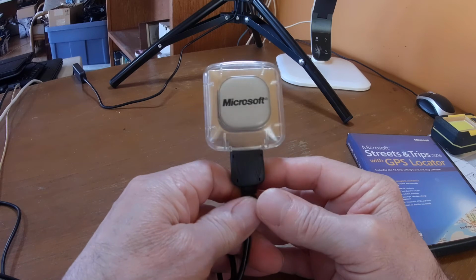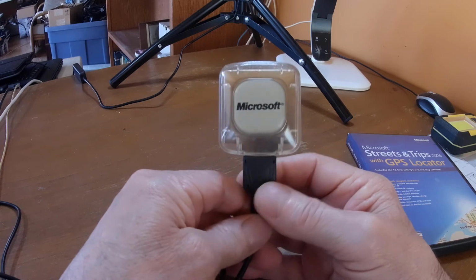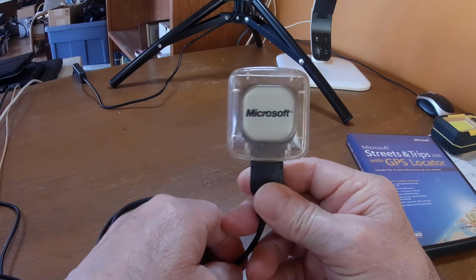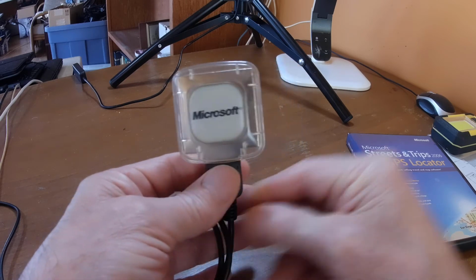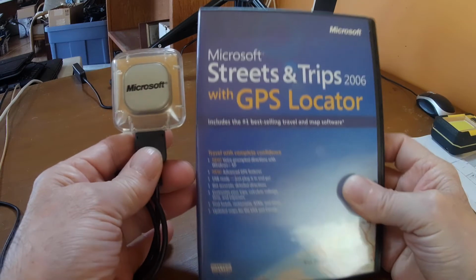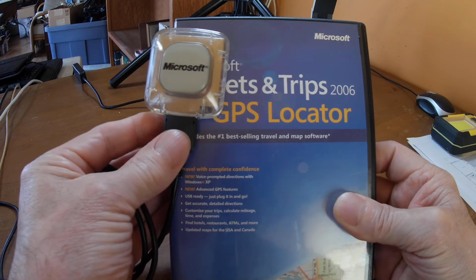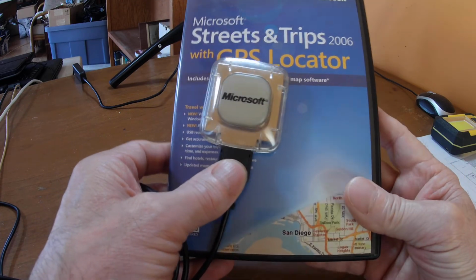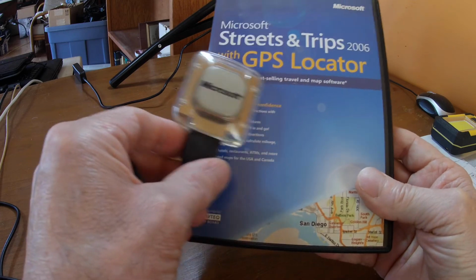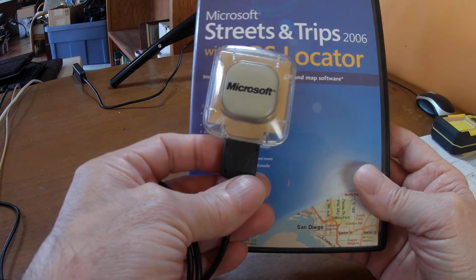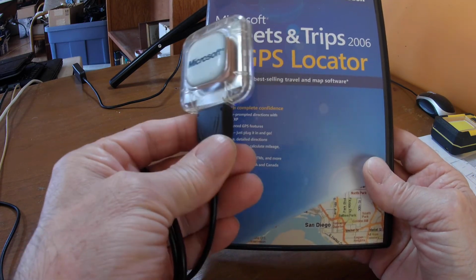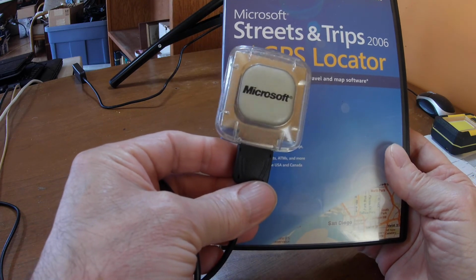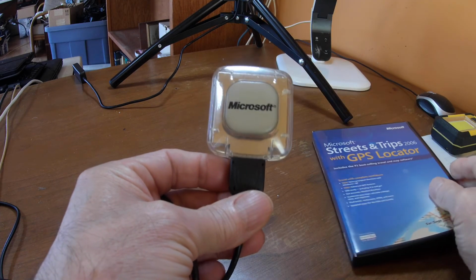Microsoft, the GPS locator for the Street and Trips software that came out back in 2006. And I'm glad that I still have this, and it still works, actually, with the original computer that I got it with, to show this on the files of YouTube for the world to see.